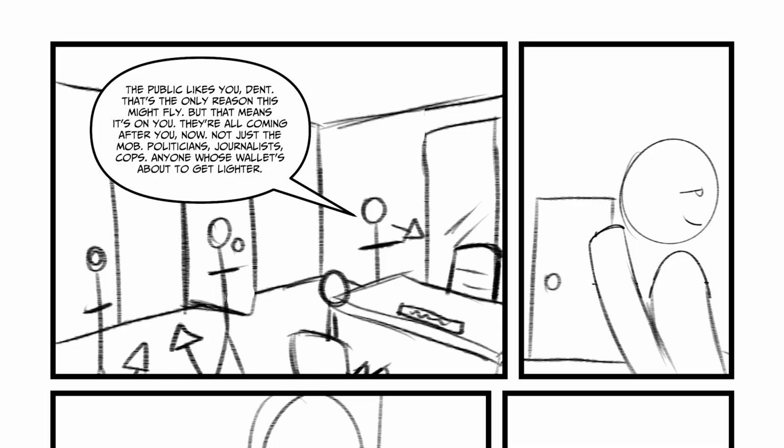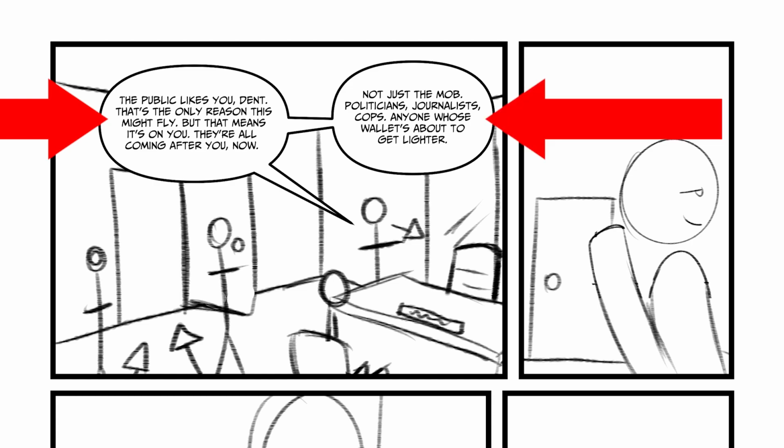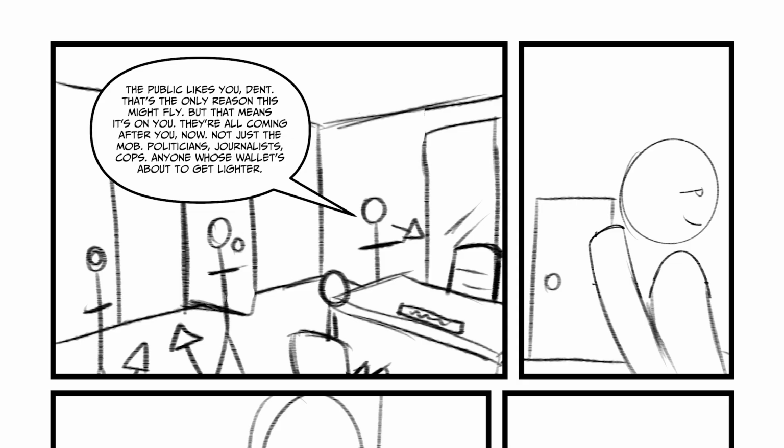Let's break this speech down to show you what I mean. I've put this part of the speech in one word balloon. Now, looking at the context of this speech, I'm going to break it up into about 2 expressions. The mayor starts by talking about the public, but then he talks about the mob, politicians, journalists, and so on. So we can have one word balloon for this part and another word balloon for this part. And that works a lot better. It's a lot easier to read.